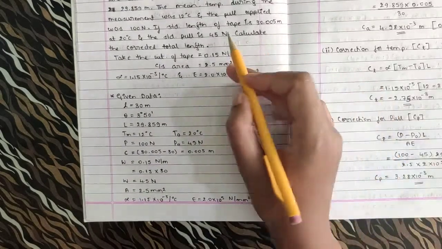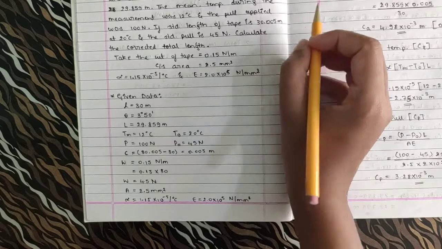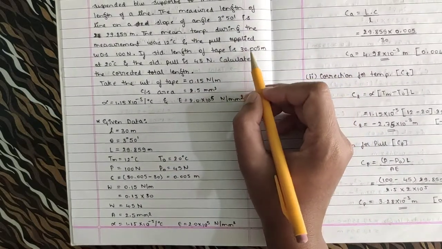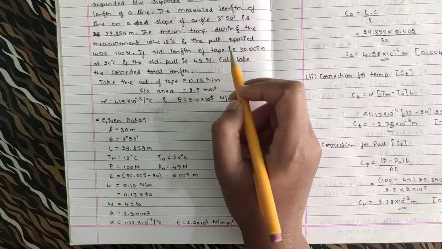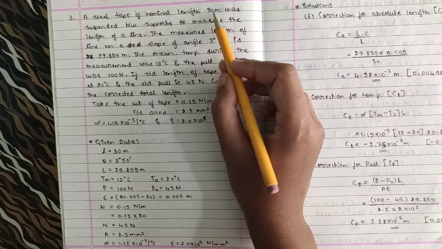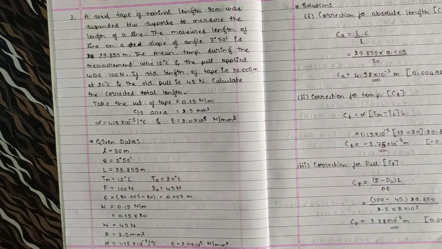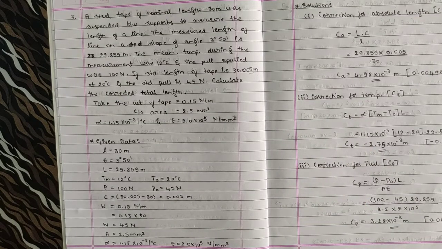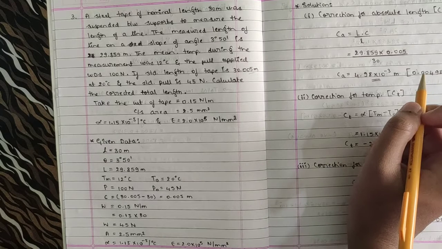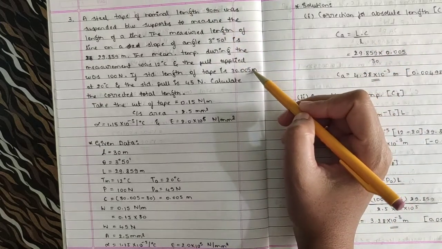Now they have asked us to calculate the corrected total length. Now coming to this, the standard length of tape is 30.005 meter, and here you can also see it is given as nominal length 30 meter. So with these two data, they have given us indirectly the correction per tape length. Why is this correction per tape length important? It is used in the correction of absolute length, isn't it? Small c. So using these two data, you have to calculate what is small c.